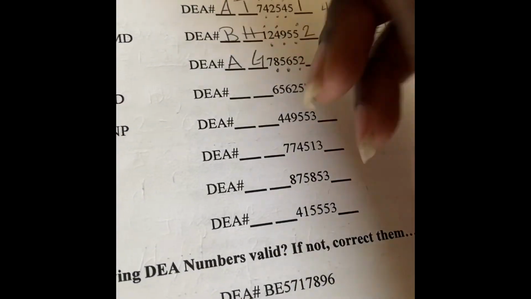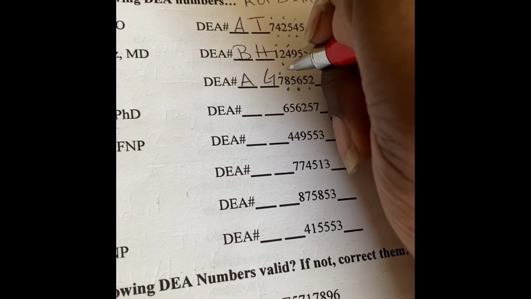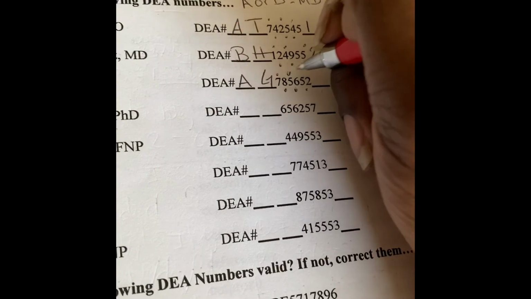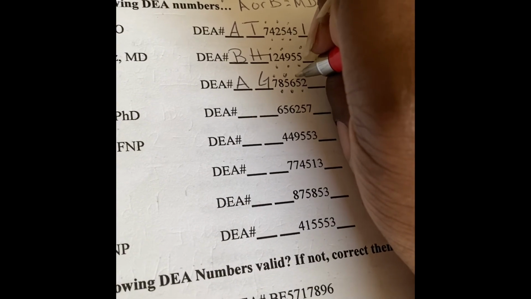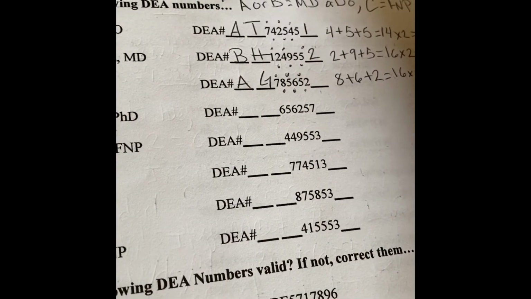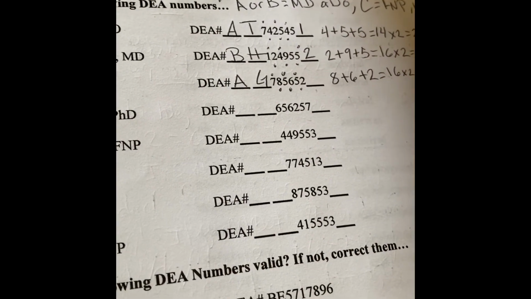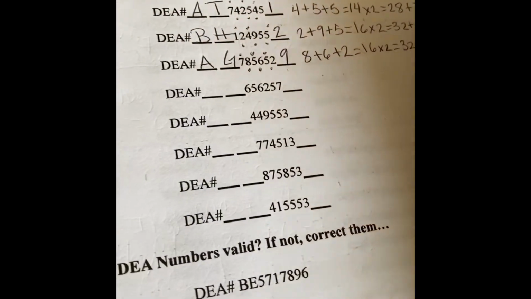And then we're going to do 7 plus 5 plus 5, which equals 49. Okay.